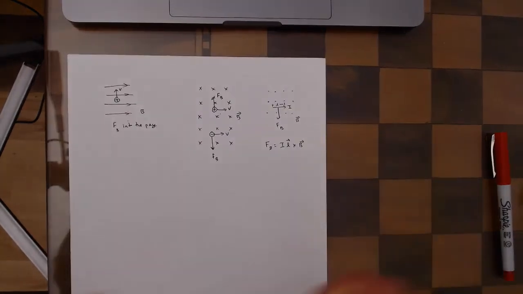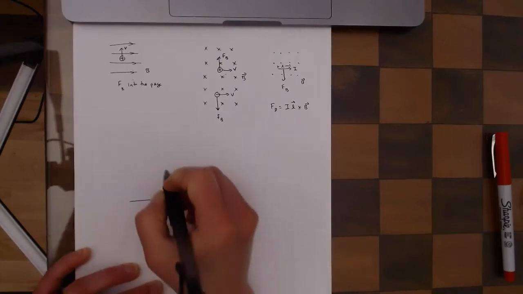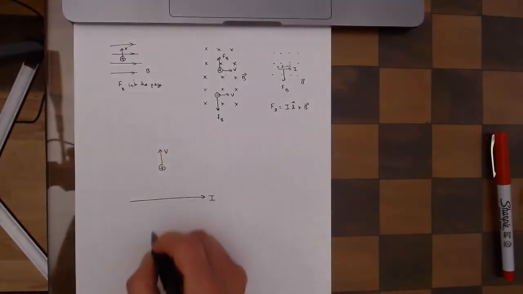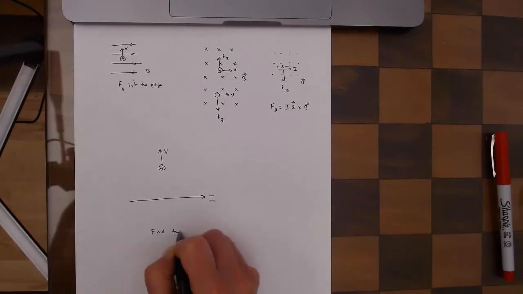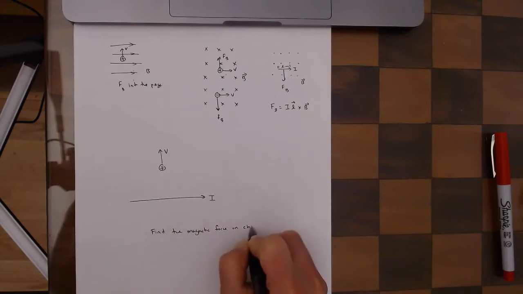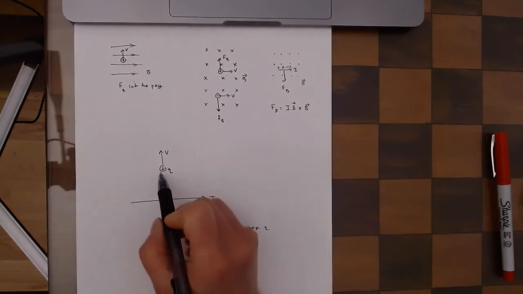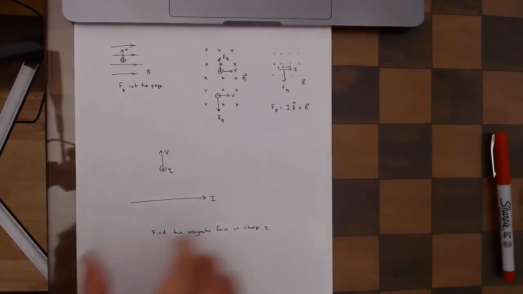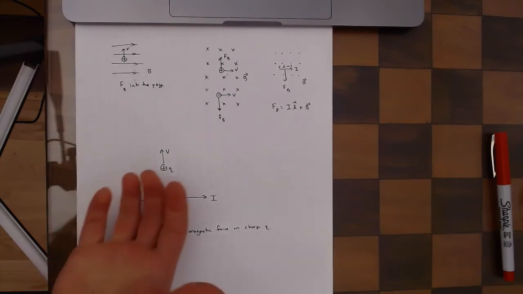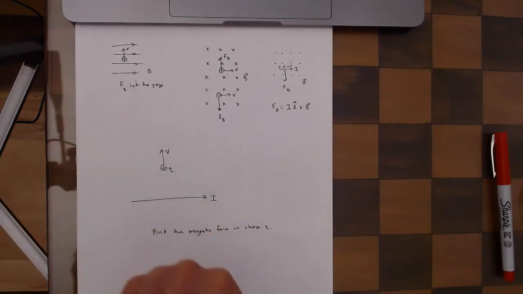So let's do a situation where we have a current I going to the right, and we have some positive charge that's moving to the top of the page. I want us to find the magnetic force on charge Q. So let's call this charge Q. Q creates a magnetic field, right? It's circling around that charge. And I is also creating a magnetic field. Again, we can do our curly right-hand rule to find the magnetic field created by I.